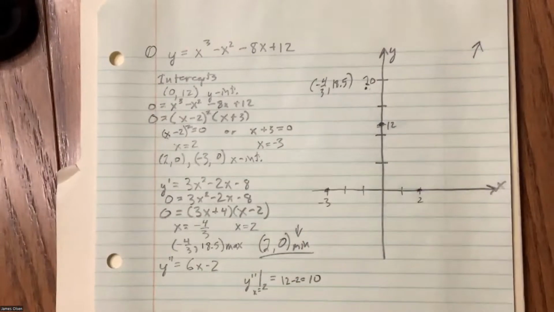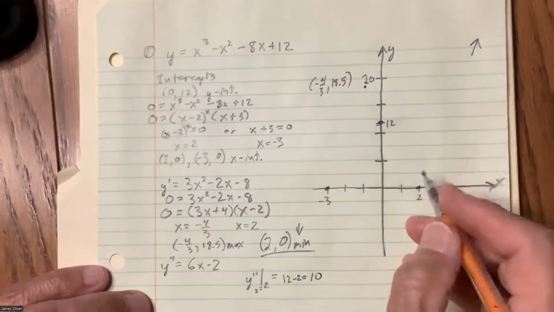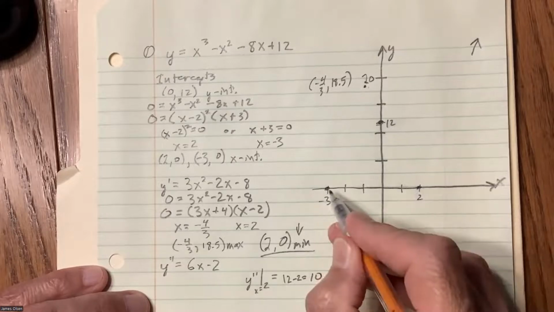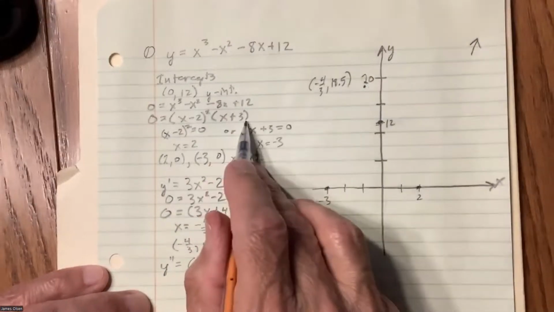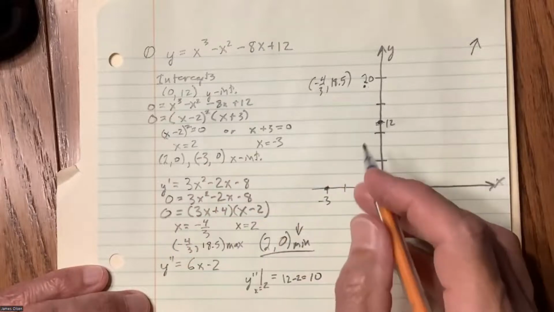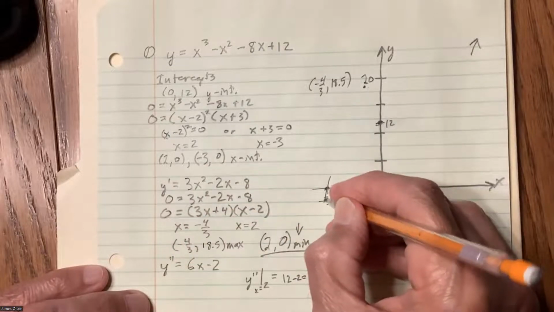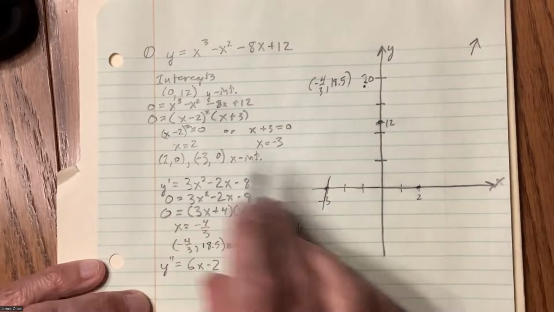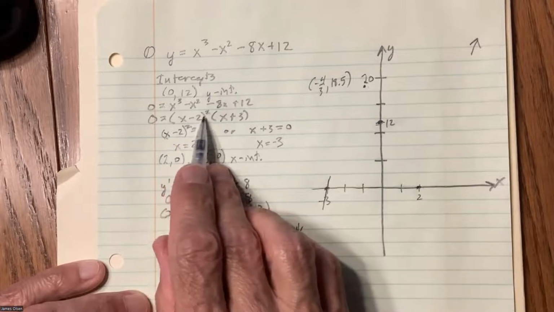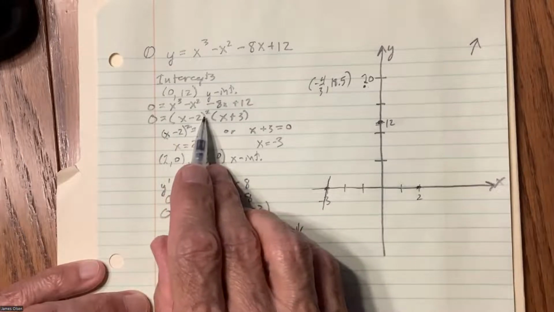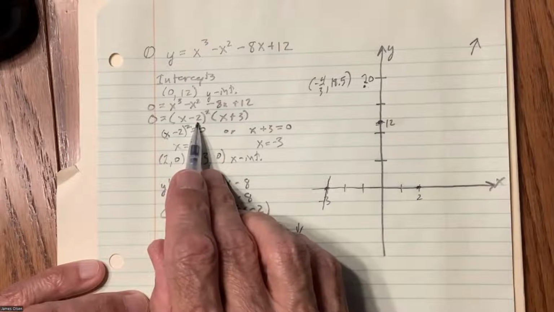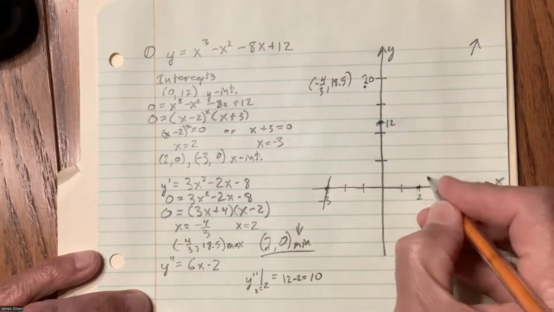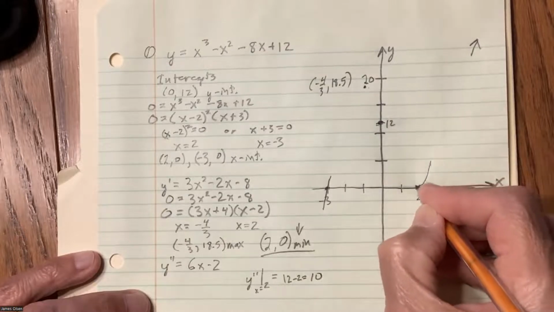Now, the thing I'd like to emphasize next is the difference between these two intercepts. This intercept was from a factor that was to an odd power, which means the graph is going to be cutting through that point. The 2 is from a factor that was to an even power. So it's probably going to be not only an intercept, but also a max or min point. So this is going to be coming like this.